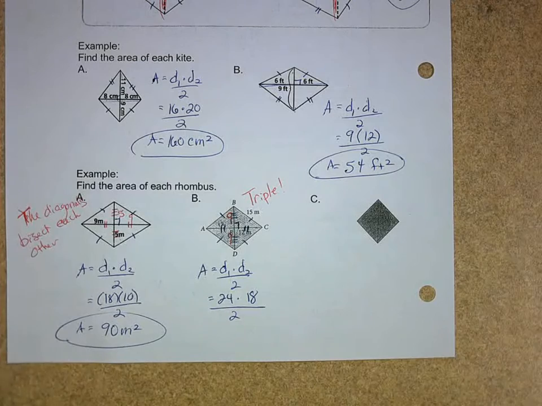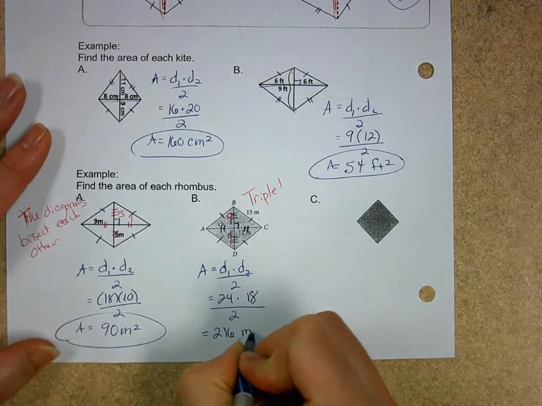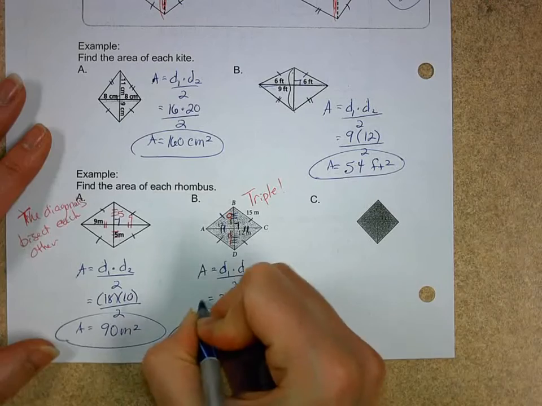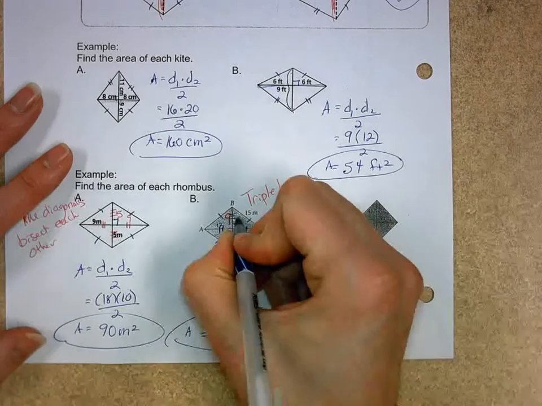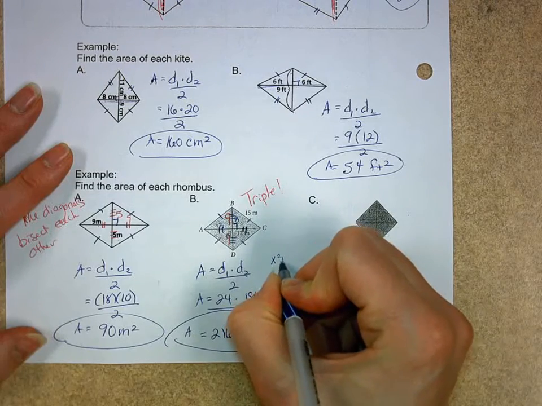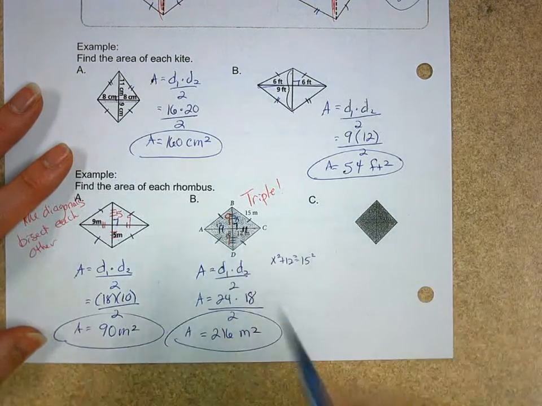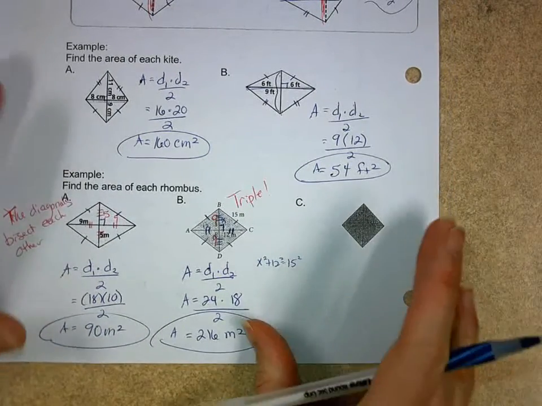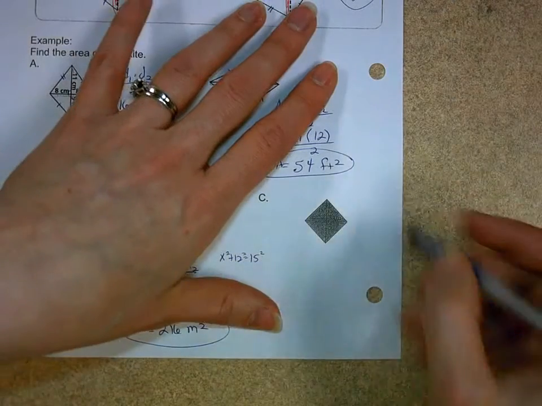So when I do that, I get 12. I go 24 divided by 2 first. 12 times 18. It's going to be 216 square meters. Now that's not hard to do, but if you forgot, you were going to have to call this segment x and go x squared plus 12 squared equals 15 squared, and it's a lot easier just to have it memorized as a triple.